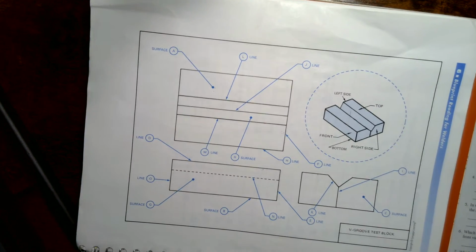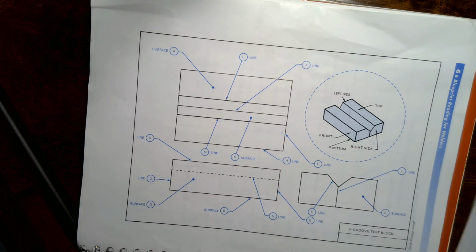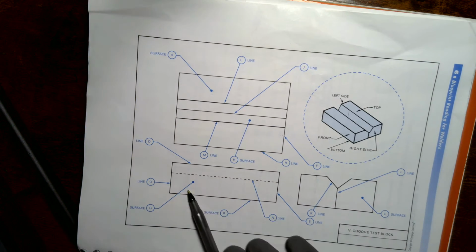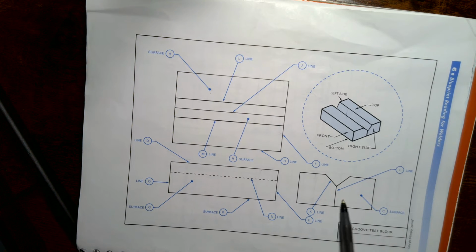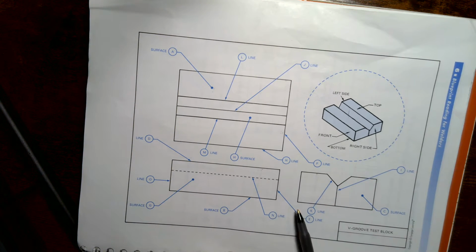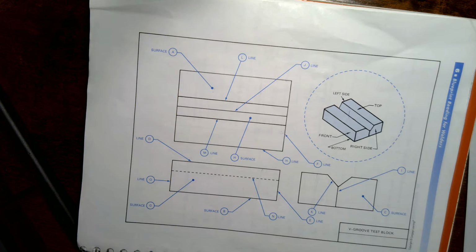Elementary. Which line letter represents surface C in the front view? So we're looking at the front here. Surface C. I would say that would be line E. We can take an educated guess and assume that that is line E.